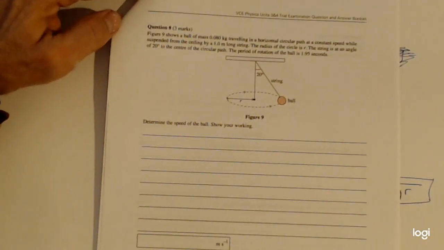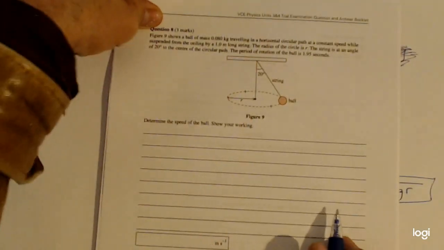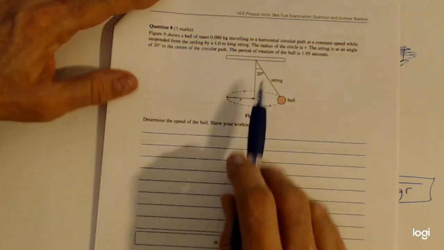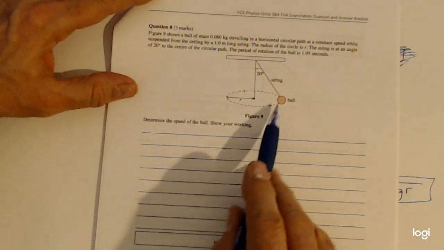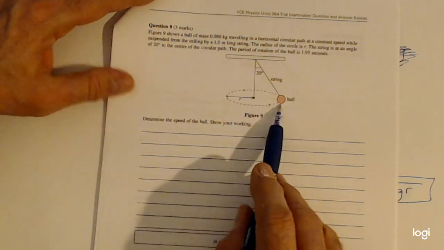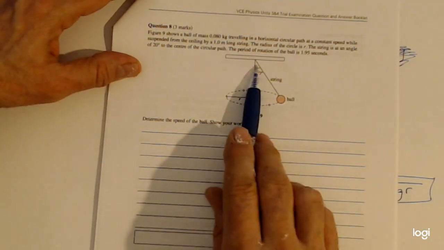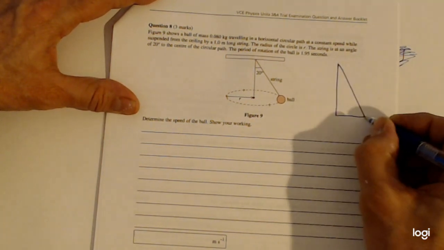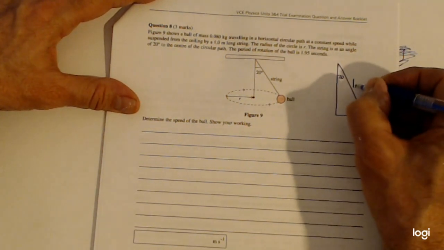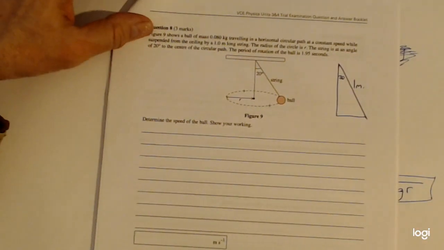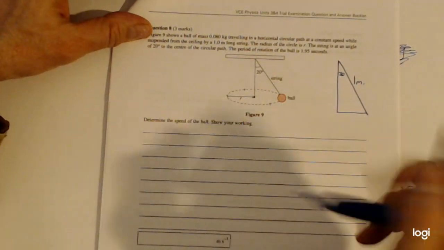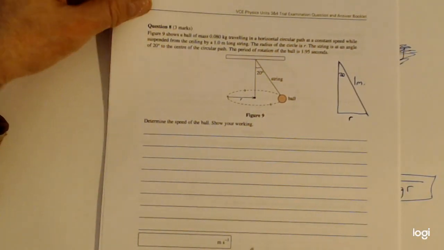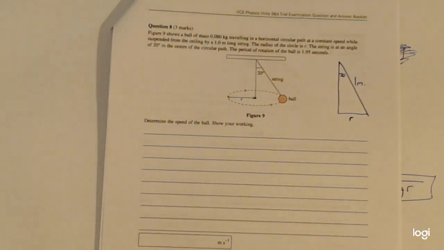Question 8. This is another fast one. It's worth 3 marks. This should not take 3 minutes. A ball is swinging around, 20 degrees there. It's a horizontal circle. It's a 1 meter long string. So you've got this right angle triangle here, and that's 20 degrees and that's 1 meter. The radius of the circle is r. The string is at an angle of 20 degrees. Determine the speed of the ball. Show your working.